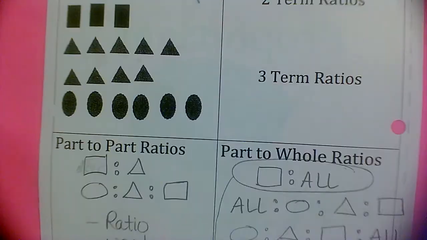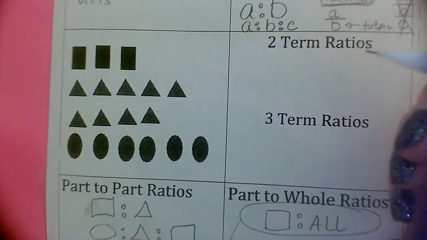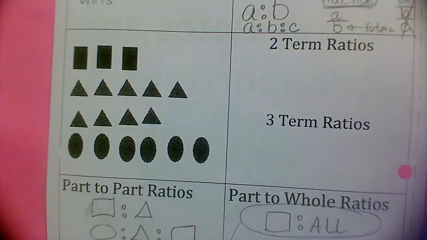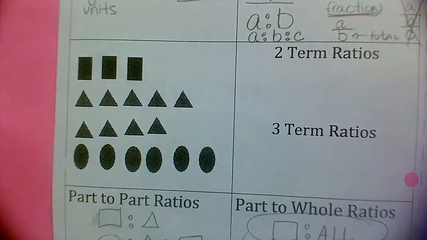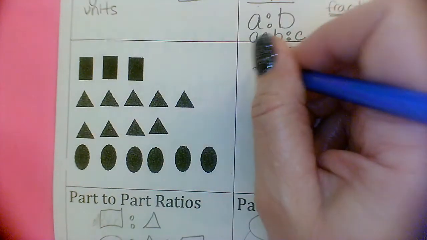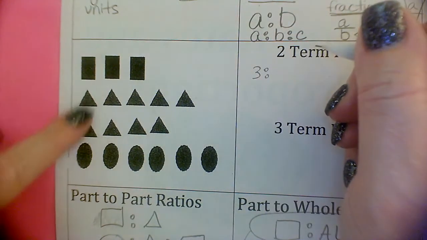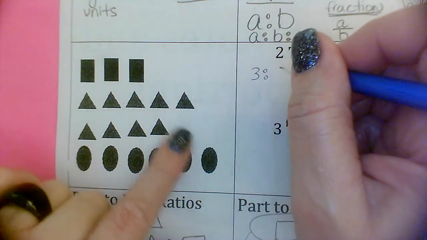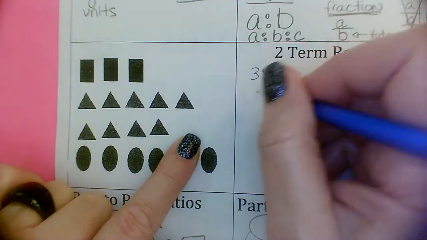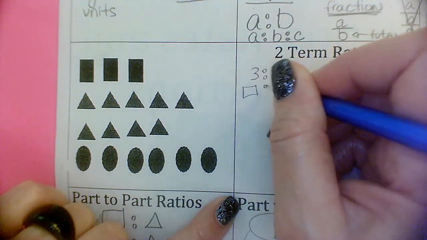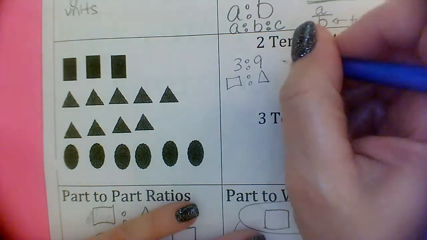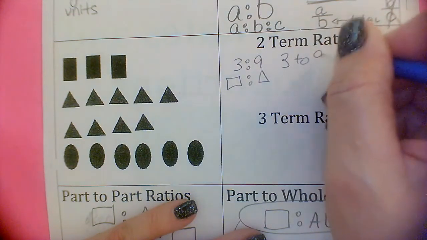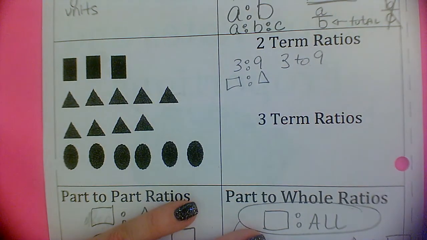Okay. So if I wanted to do something that could be in a few of the part to part, two-term ratios, 3 to 9 would represent rectangles to triangles. I could write it in that form, 3 to 9. I cannot write it as a fraction.